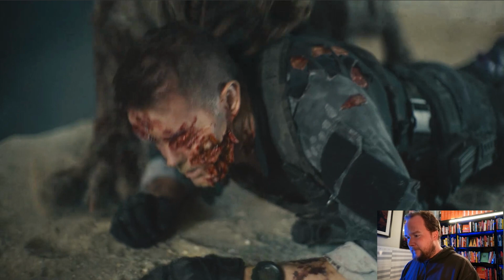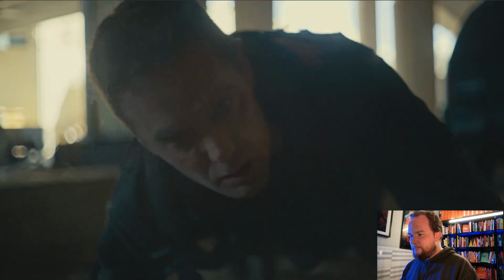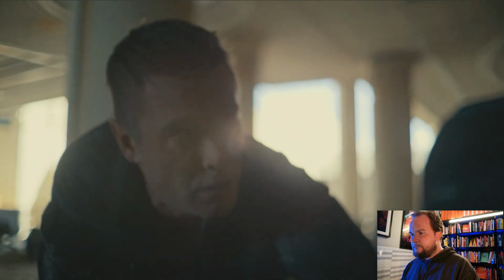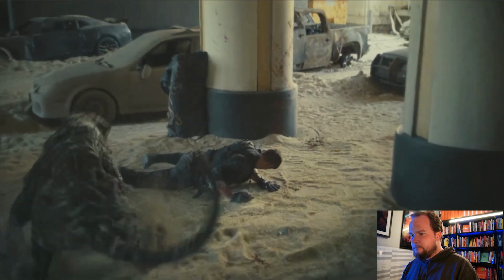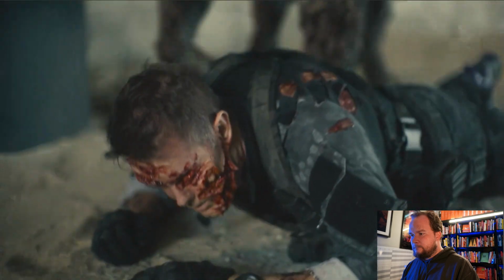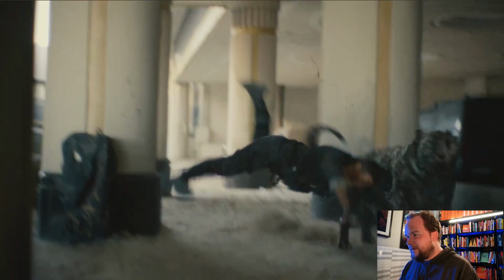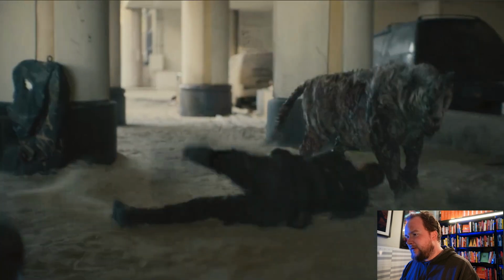Actually, one last thing. Yeah, I was just looking at the integration on the ground. I like the sand effects. It's more dust, but we've got some nice displacement on the ground.